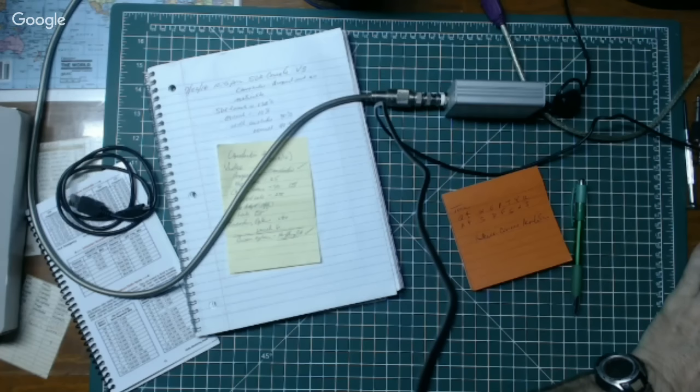I just got it working yesterday. Whoops, went past it. 5 megahertz. Okay, come on. Yeah, let's crank down here. It's been a while since I've used this program. Let's see, 5 megahertz. Right there.